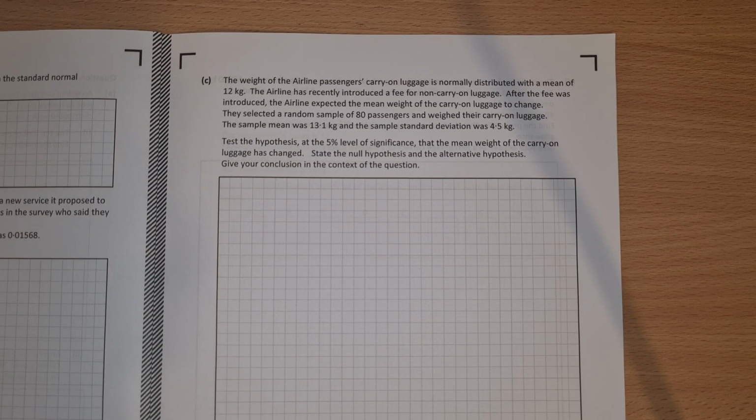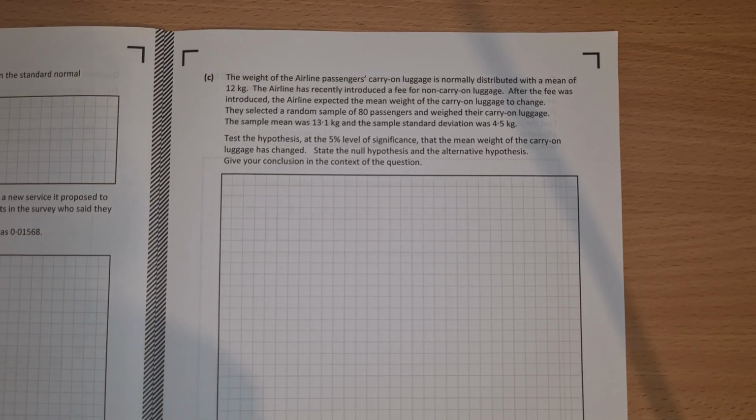The sample mean was 13.1 kg and the sample standard deviation was 4.5 kg. Test the hypothesis at the 5% level of significance that the mean weight of the carry-on luggage has changed. State the null hypothesis and the alternative hypothesis and give your conclusion in the context of the question.